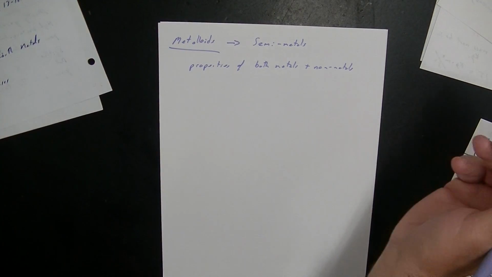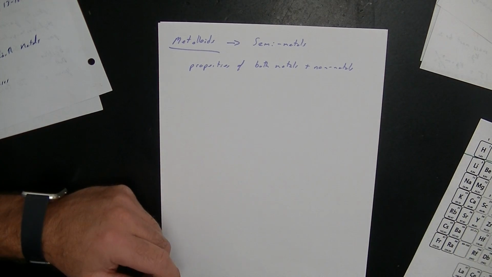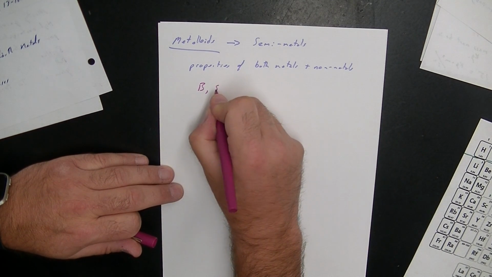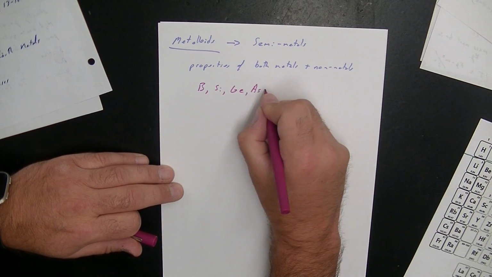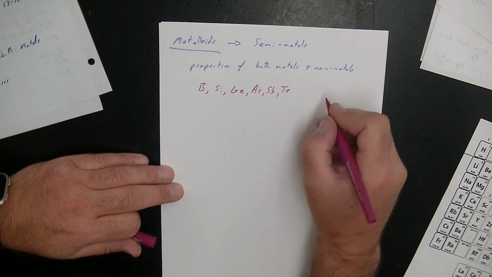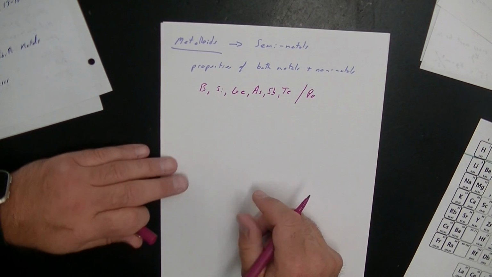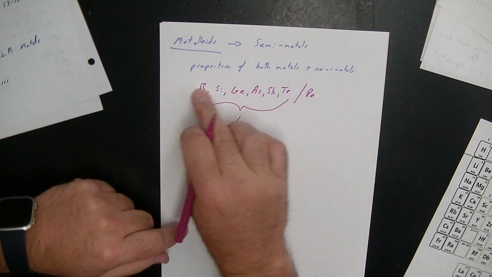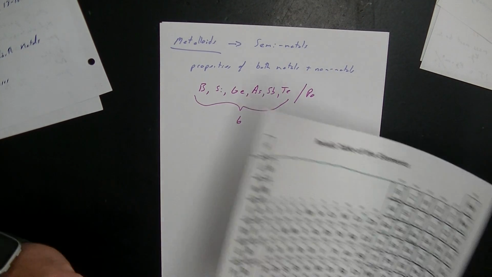So, depending who you're studying with, they will either tell you that there are 6 metalloids or 7. And you should know them. B, Si, Ge, As, Sb, and Te. Some people will give you a 7th and tell you polonium is also a semi-metal. For our purposes, there are 6. This is what our curriculum defines as our semi-metals. So you need to know them, and here they are.